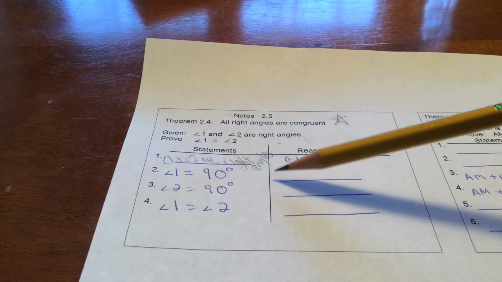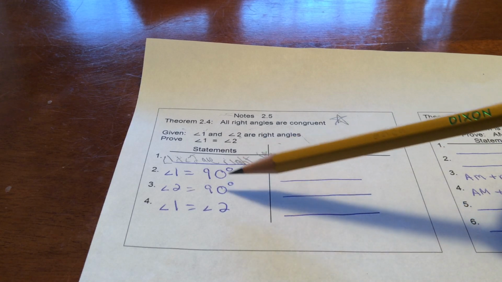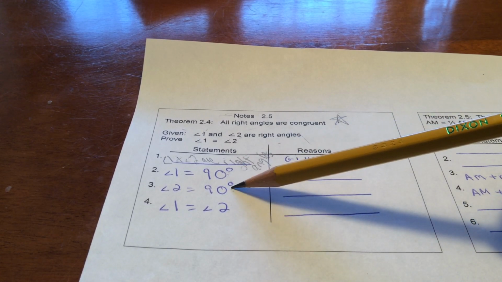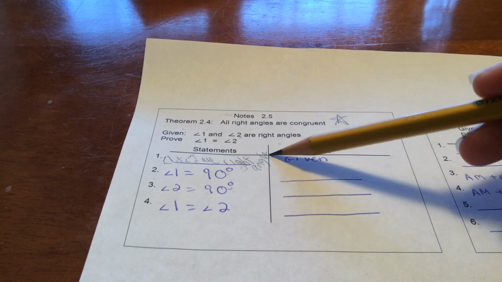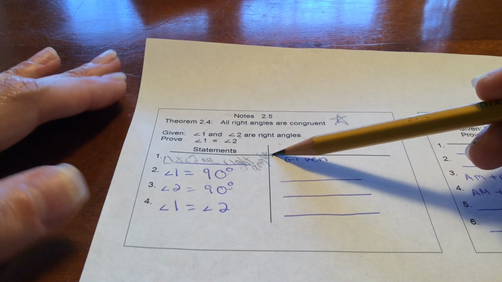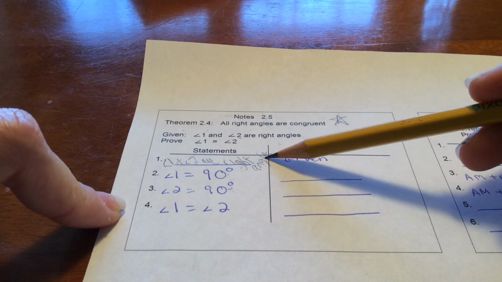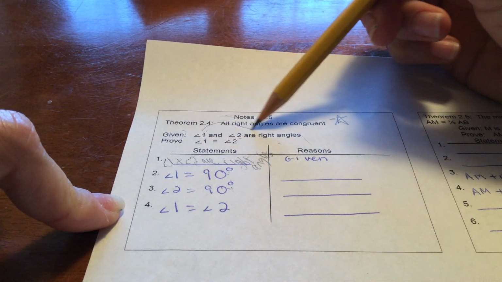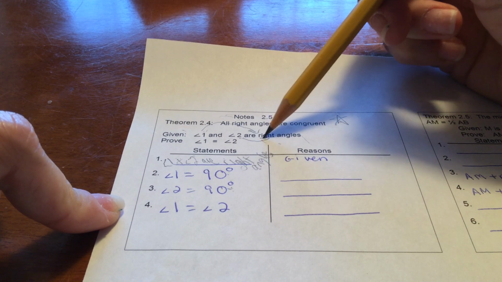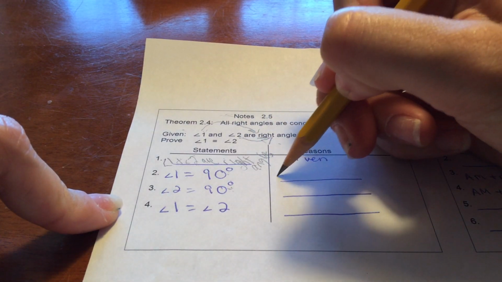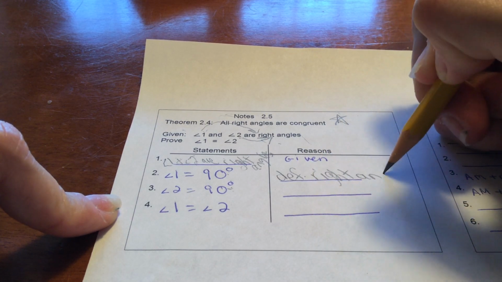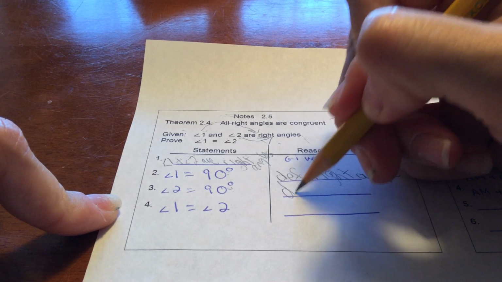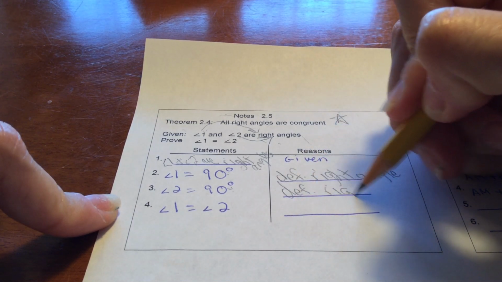Remember that anytime I give you a word, you have to use the definition. If you look at these two statements here, they tell you angle 1 is equal to 90 and angle 2 is equal to 90. You should be asking yourself, where did that come from? How do you know that's true? The reason you know that's true is because I told you that you have right angles. So you have to use that definition. And because I talk about two different things, that's why you can use this definition twice. So here we have the definition of right angle, and then here we're also going to use the definition of right angle.